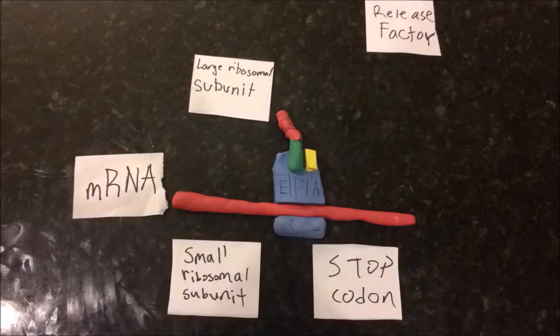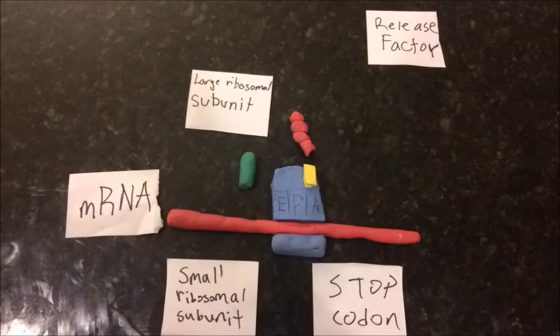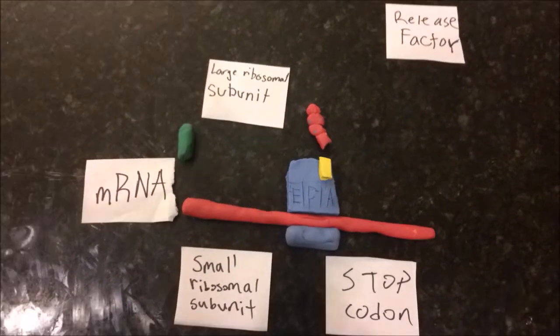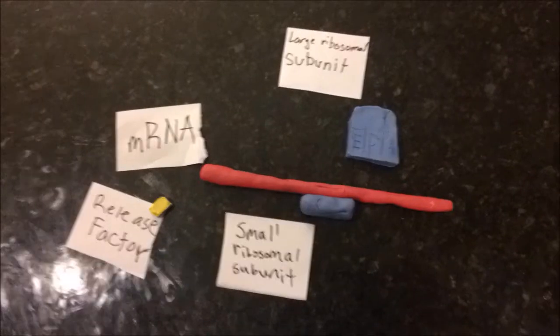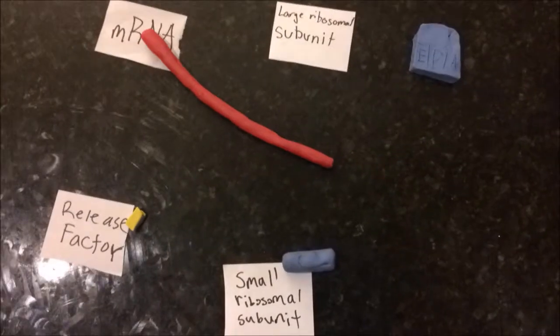This causes the hydrolysis between the tRNA and the last amino acid. The two ribosomal subunits and other components of the translation complex completely dissociate.